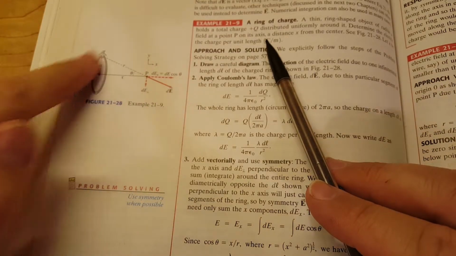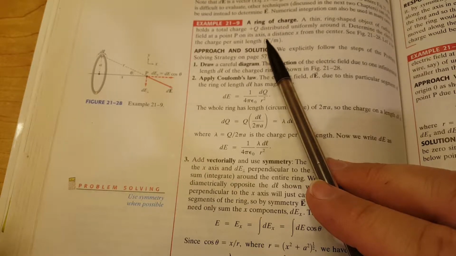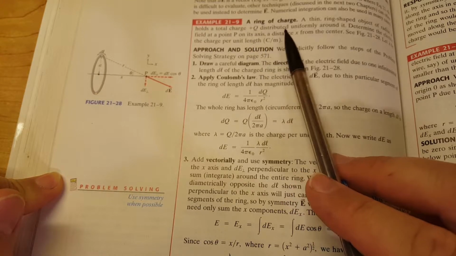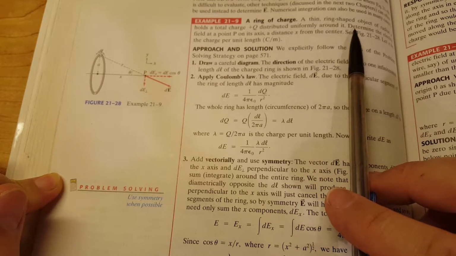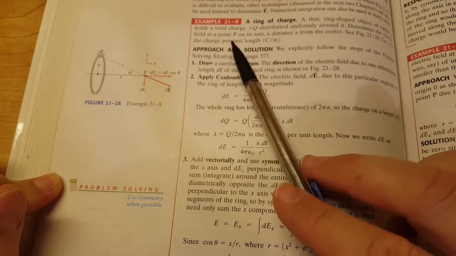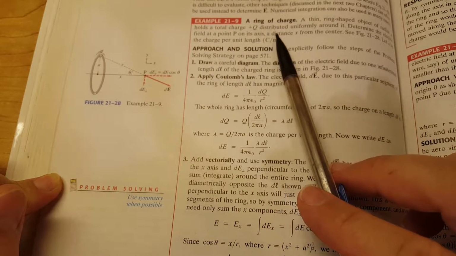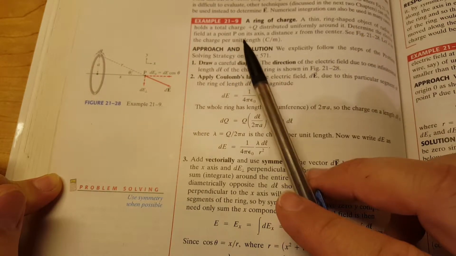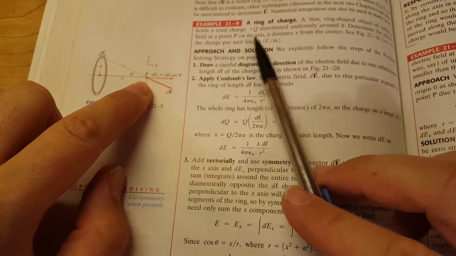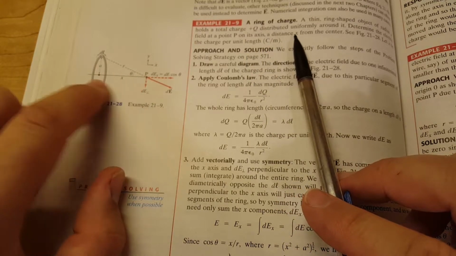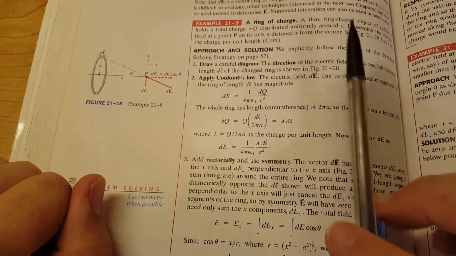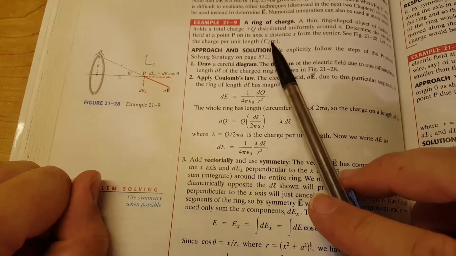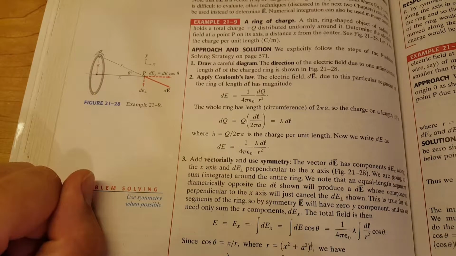So here's a little diagram of our setup, and the problem reads as follows. A ring of charge. A thin ring-shaped object of radius a holds a total charge of plus Q, distributed uniformly around it. Determine the electric field at a point P on its axis, a distance x from the center. Let lambda be the charge per unit length. Alright, let's get to solving it.